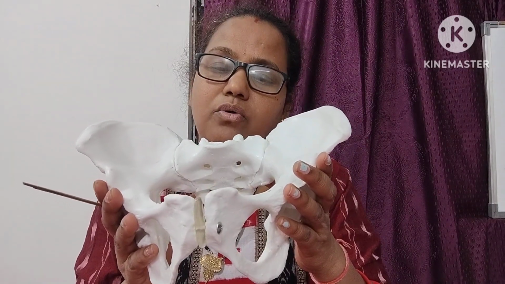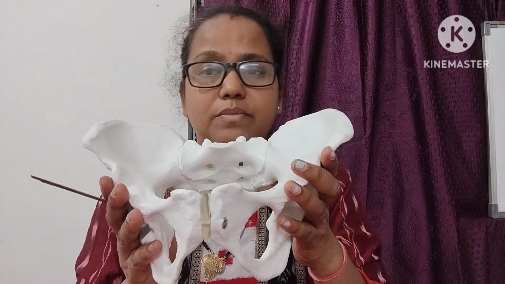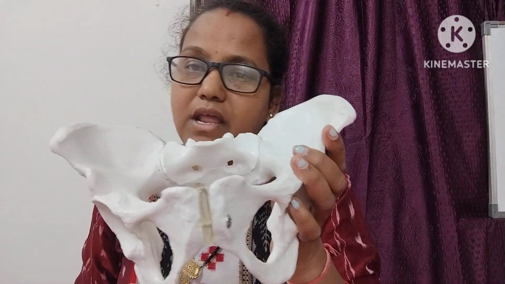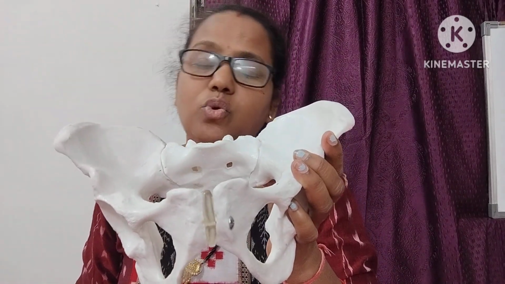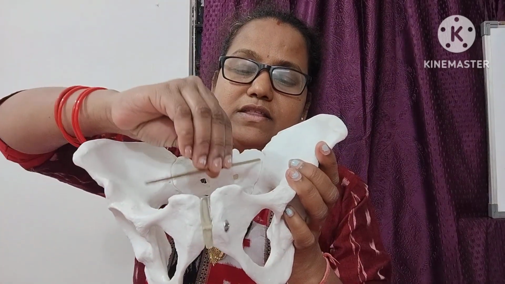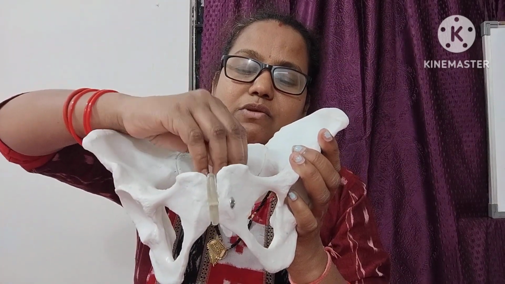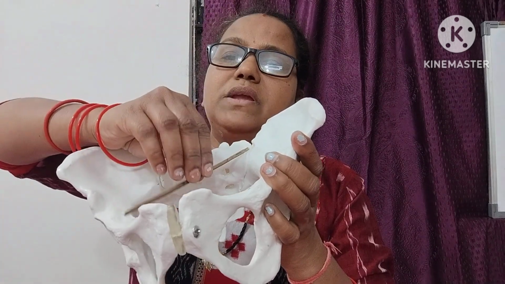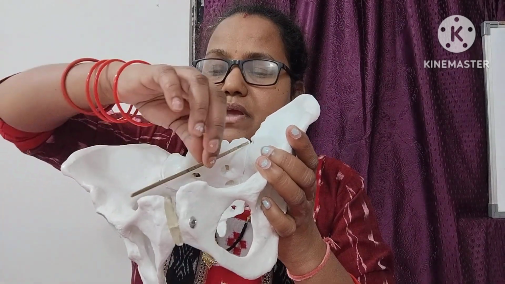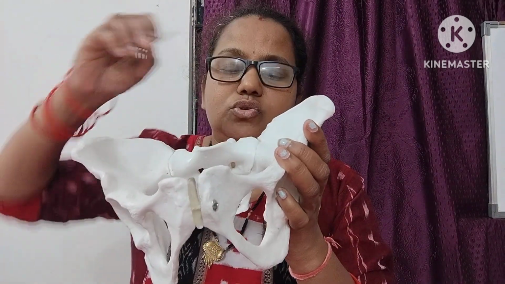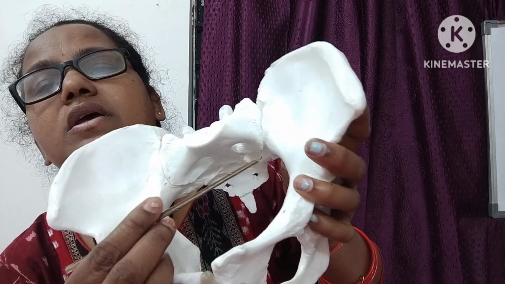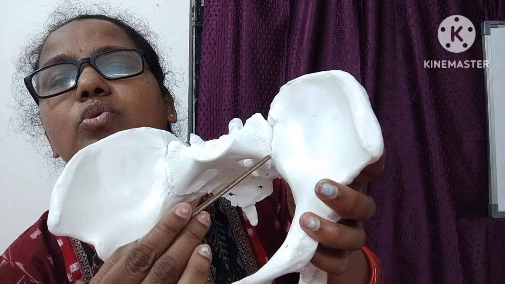We will now discuss the oblique diameter of the pelvic brim. So what is oblique? This is the oblique diameter of the pelvic brim. The diameter extends from the sacroiliac joint.